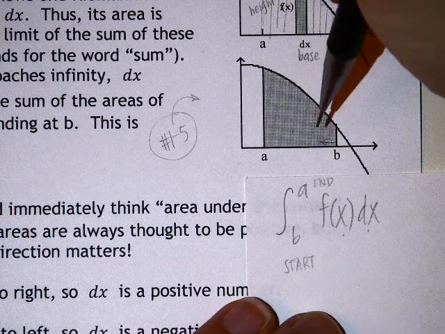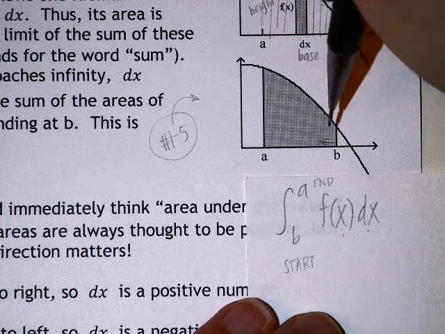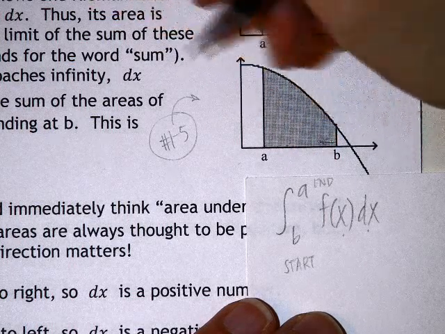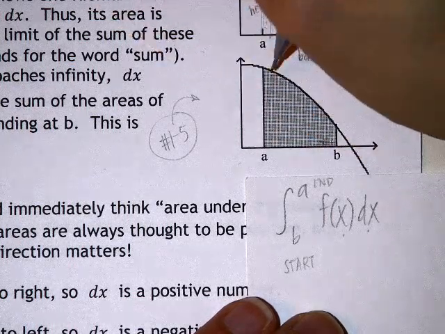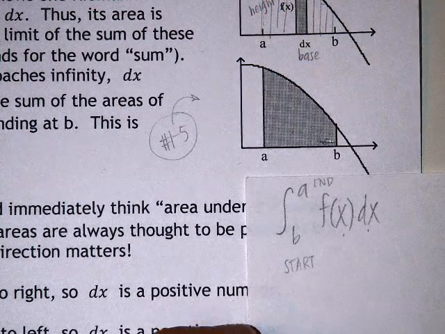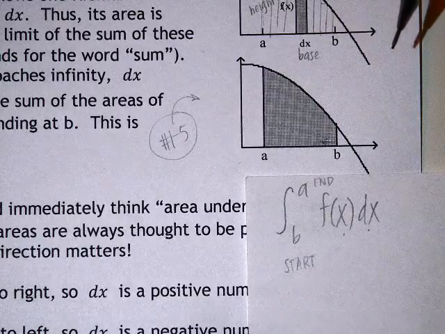In other words, one gigantic negative area. So all that to say, direction matters. If the base is referring to a negative direction, but the height is referring to a positive direction, then the overall answer is going to be negative. The overall integral, or area, will be a negative value.